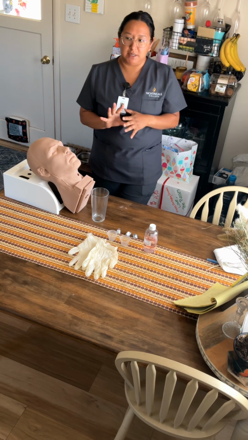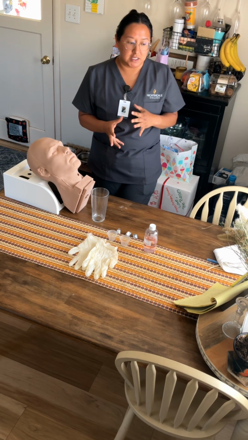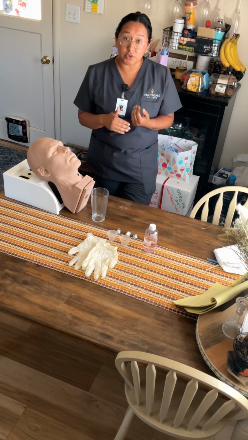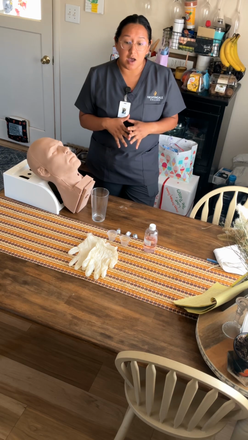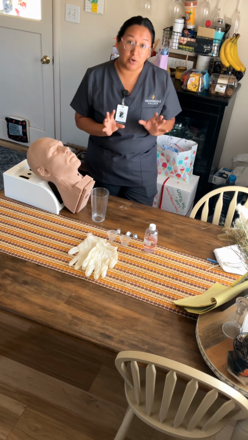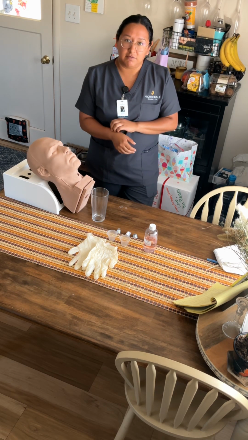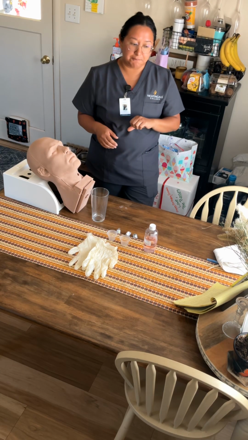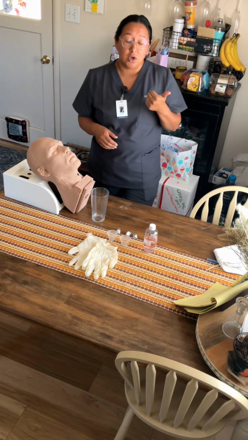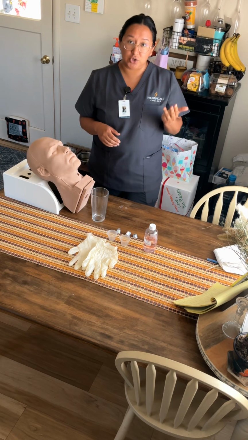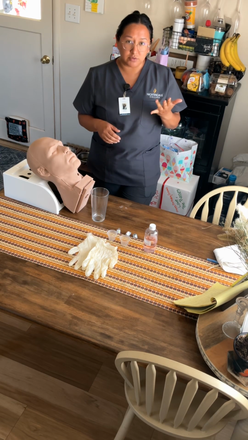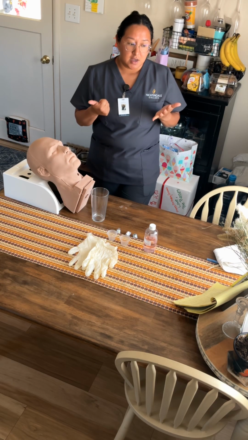I will go ahead and check the provider's orders, and also double check in the EHR to make sure everything's correct. And I will also verify all the 6 rights, which are right patient, right time, right drug, right dose, right route, and right documentation.